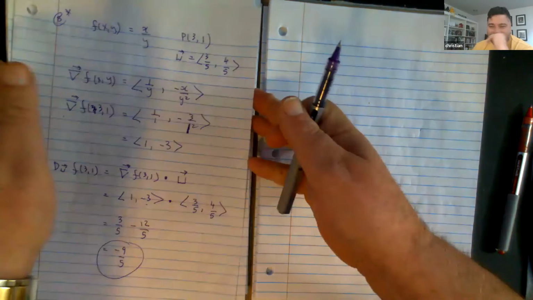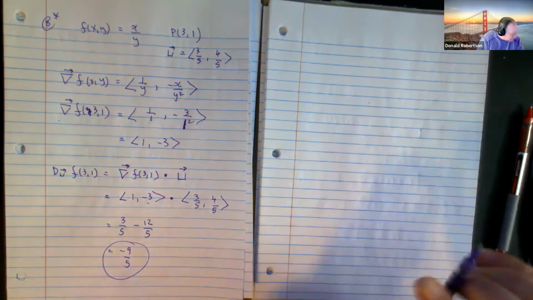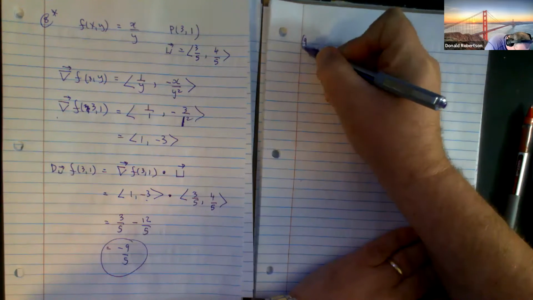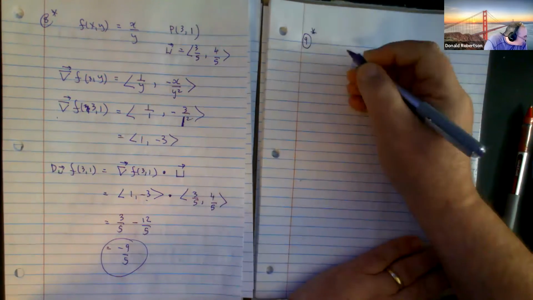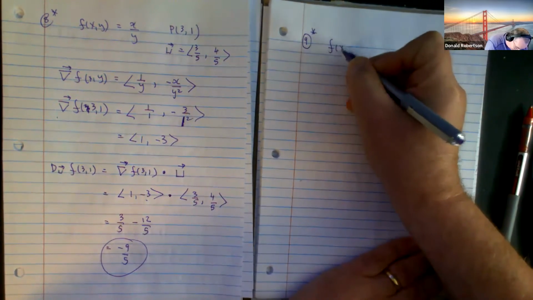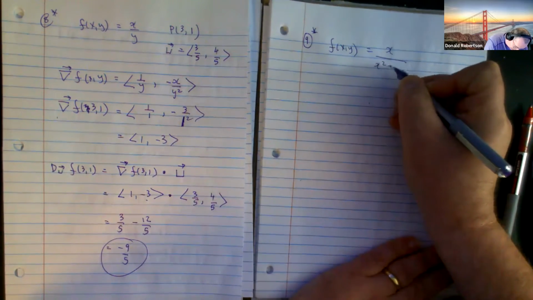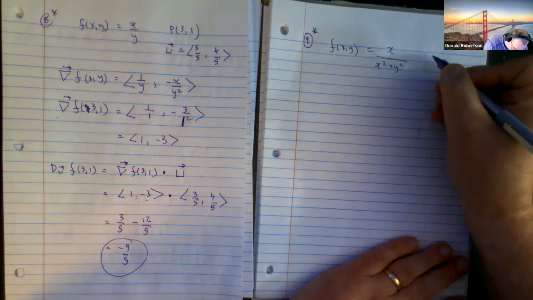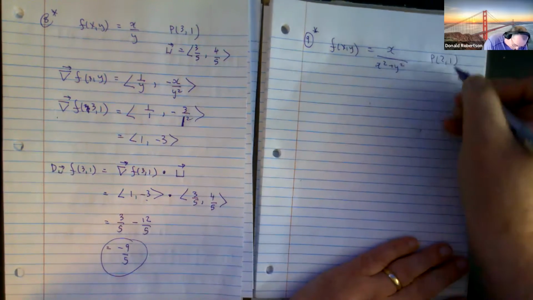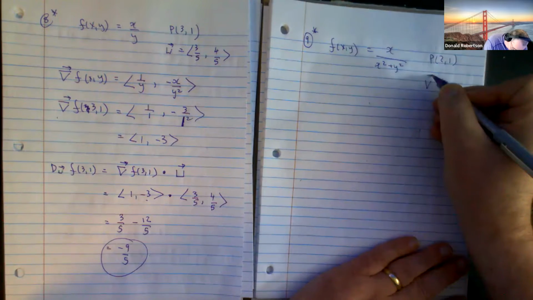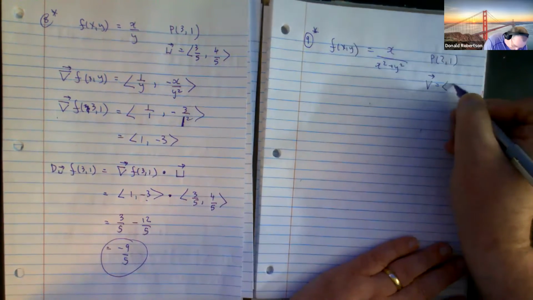Thank you. So what do you do when they give you a vector v for the direction, but v is not a unit vector, right? So that can happen. So let's pick an example of that. Here's question 9. Suppose I have a function then. It's fractional. The point of interest is 2, 1. And the direction of the vector v is 5, 3.